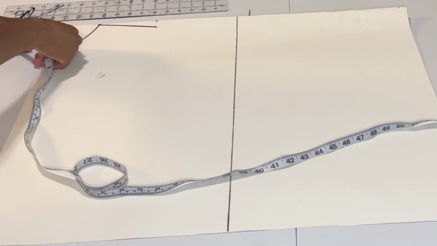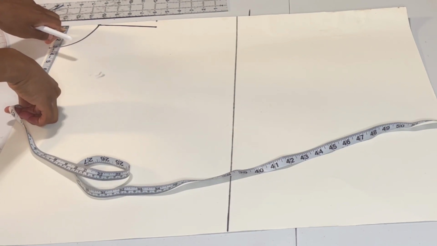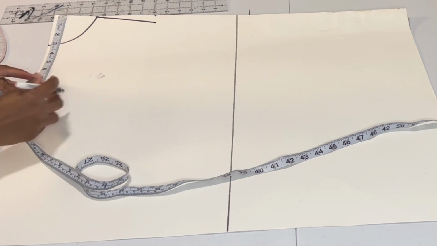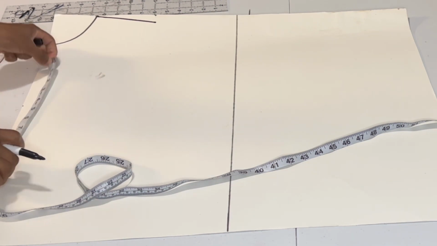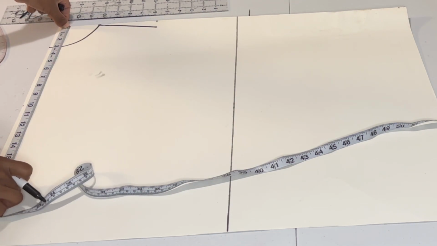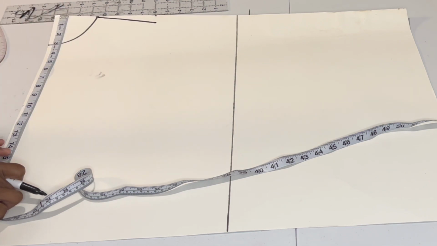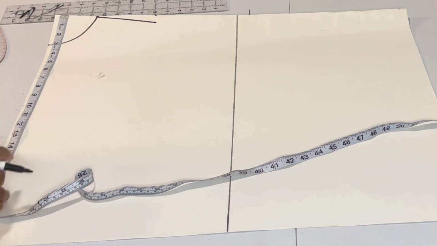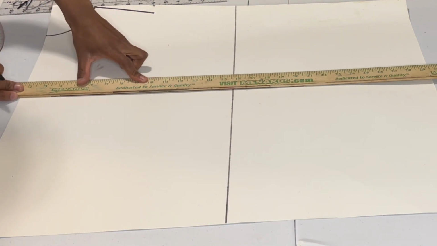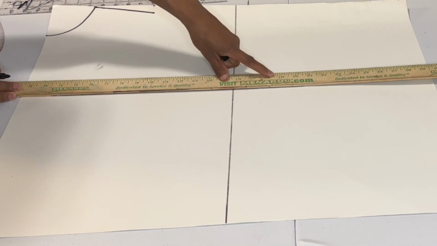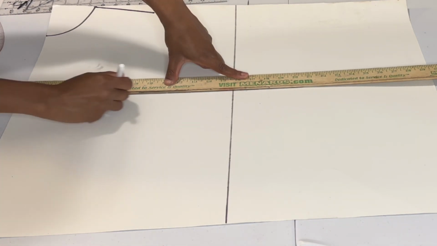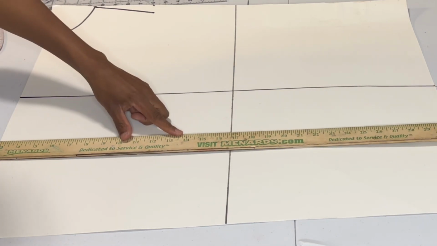Now it's time to plot our vertical measurements. So shoulder to bust, we want to go down by 10 inches from that starting point. And then our shoulder to waist is 16 inches. So from that starting point up there at the corner, you want to go down 16 inches and mark it. From the shoulder to bust mark and the shoulder to waist mark, you want to draw the horizontal line so you can get ready to plot our horizontal measurements in.